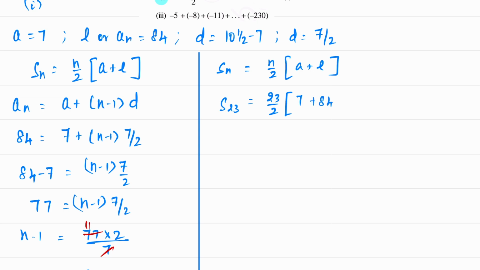So we can write it like this: 23 times 91 over 2, or 2093 over 2. And if you simplify this, S23, or the sum of 23 terms, is equal to 1046 1/2, or 1046 and a half.